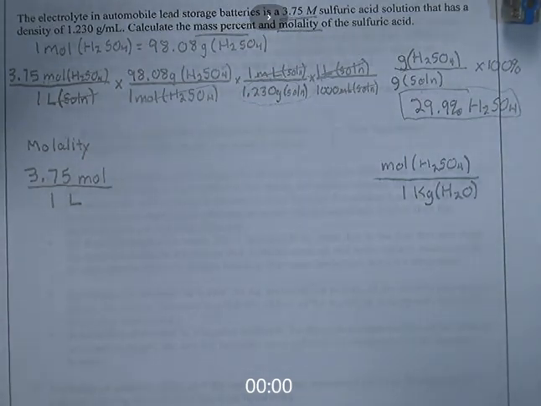Okay, so we have to figure out kilograms of water. But we aren't told anything about water. We're told something about the solute, which is the sulfuric acid, and about the solution. We know the density of the solution. How do we figure out how many kilograms of water?